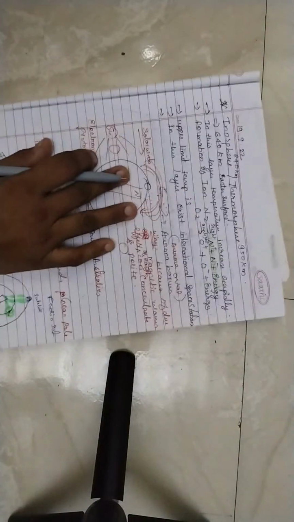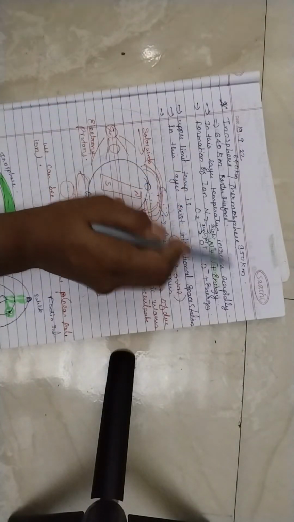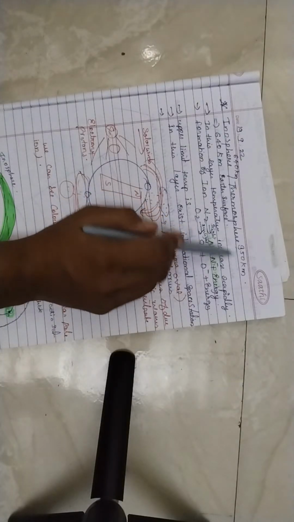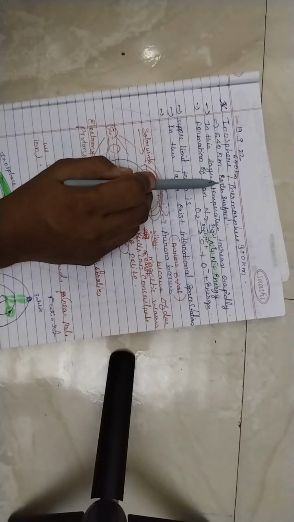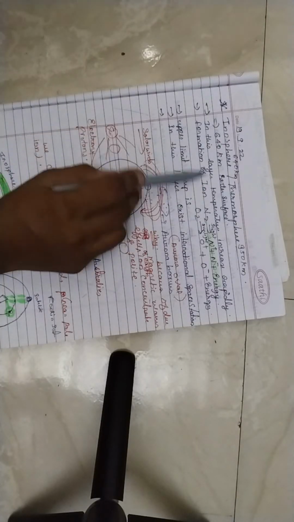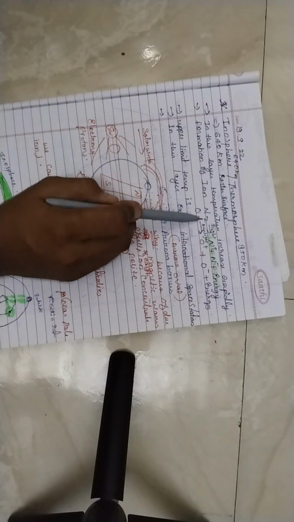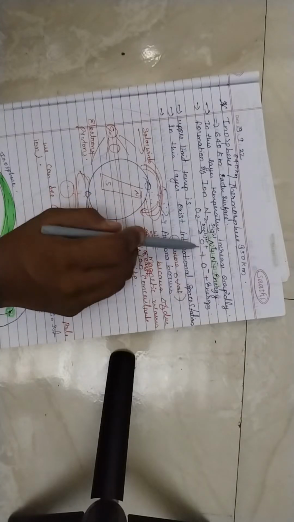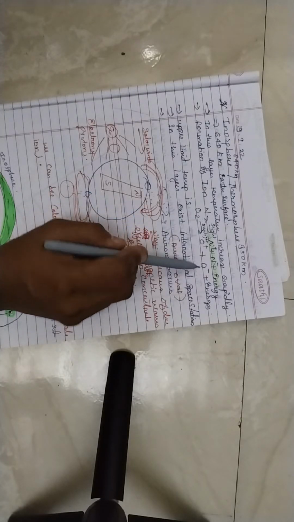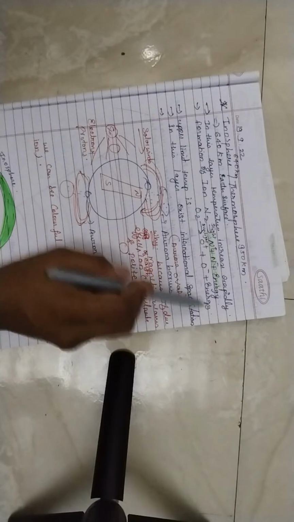Ionosphere. What is the ionosphere? Thermosphere. What is the height of this? From 80 km to 640 km from the surface. In this layer the temperature increases rapidly. Formation of ions: N2 plus sunlight gives N2 plus and energy; O2 plus sunlight gives O plus and energy.